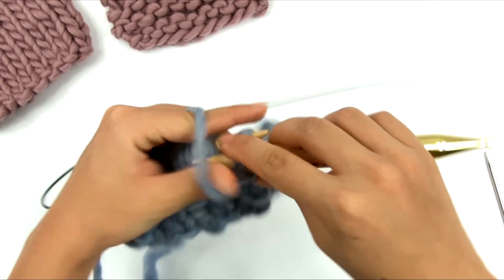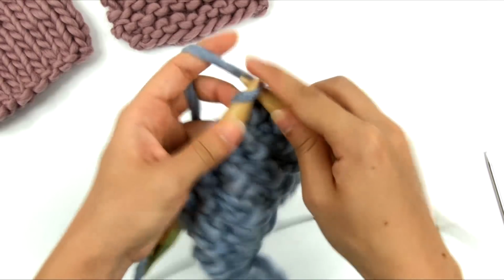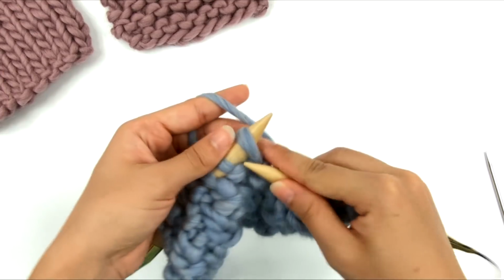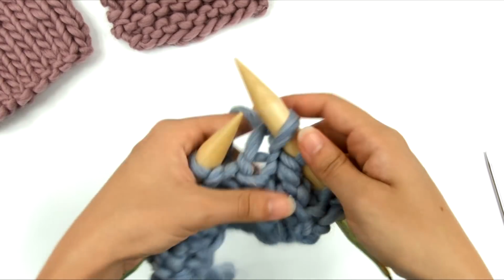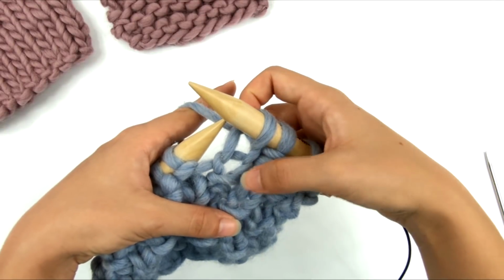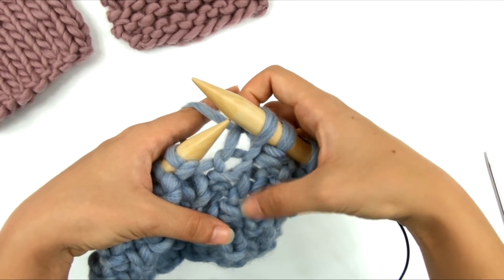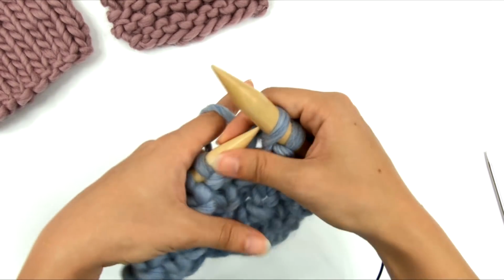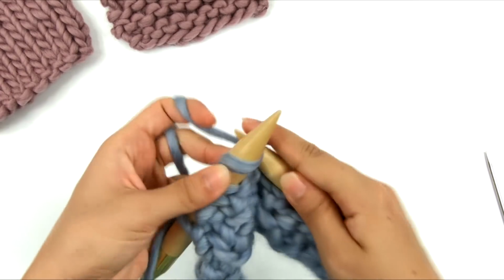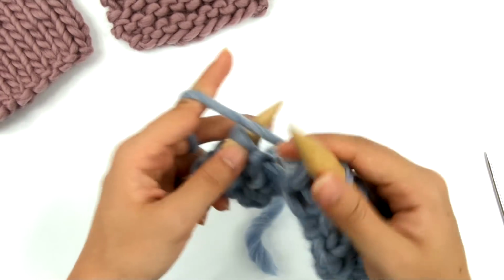and I will purl the purl stitches and knit the knit stitches to make sure that my stitch pattern comes out correctly. And you can see as I knit across, now I have two of the knit stitches and two of the purl stitches. So I know that I am on the right row for this stitch pattern.